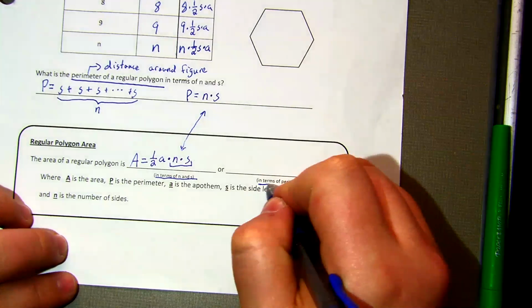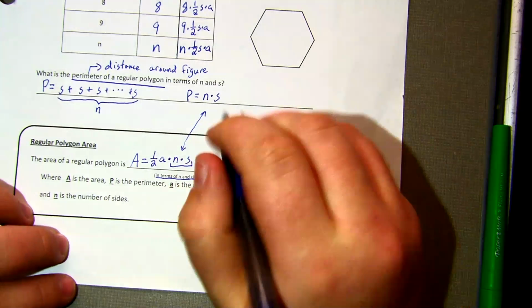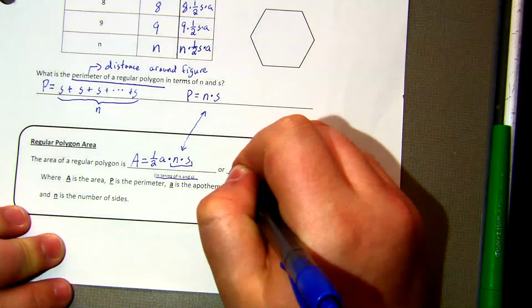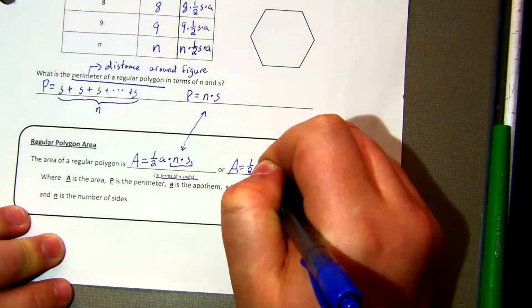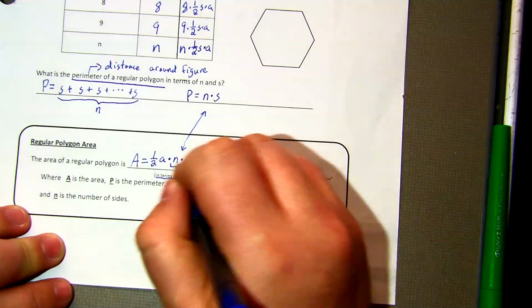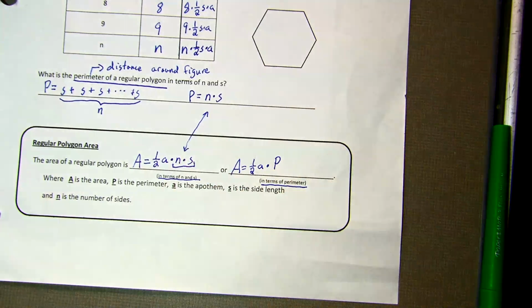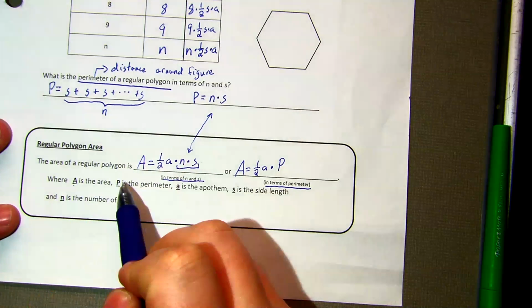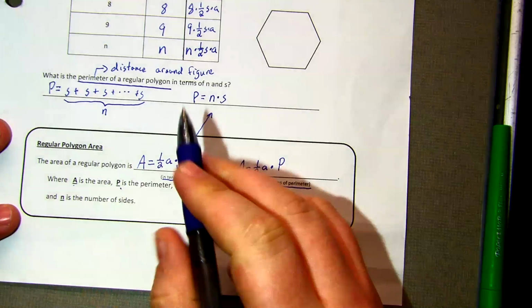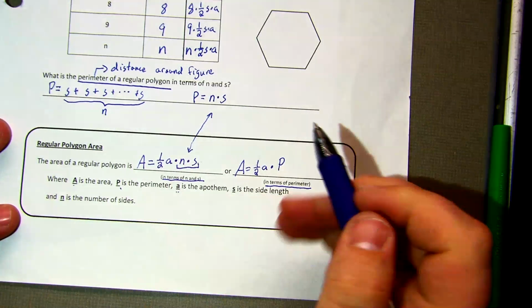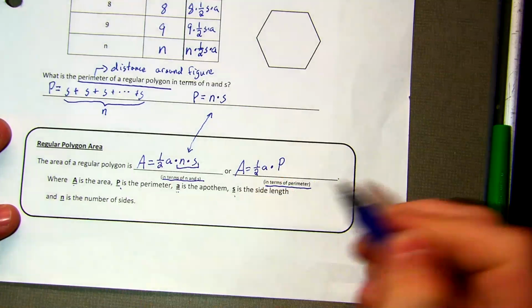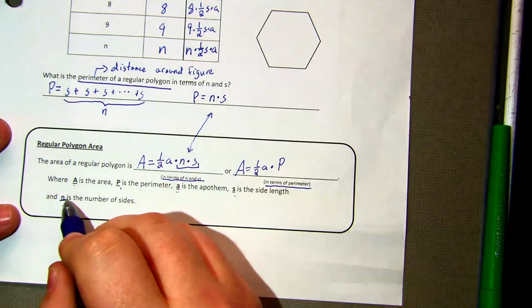So for our next formula, in terms of perimeter, we say that A is equal to 1/2 A, and then instead of NS, we're going to replace that with a capital P for perimeter. So remember, big A is the area, big P is the perimeter, little a is the apothem, S is the side length, and N is the number of sides.